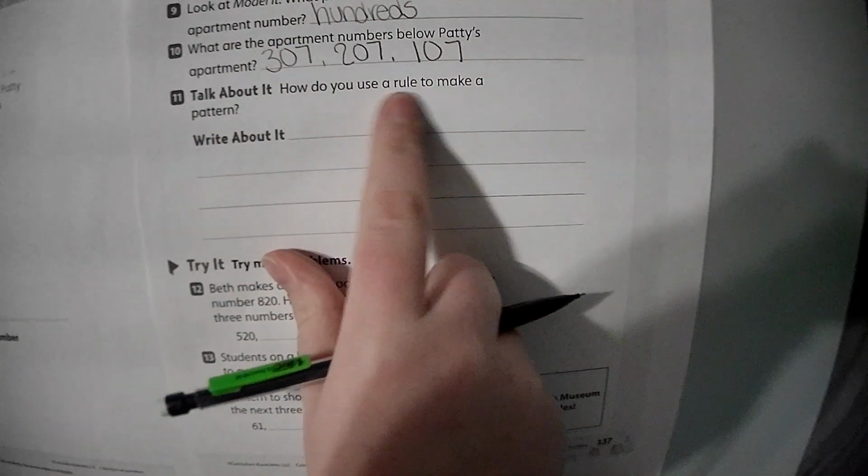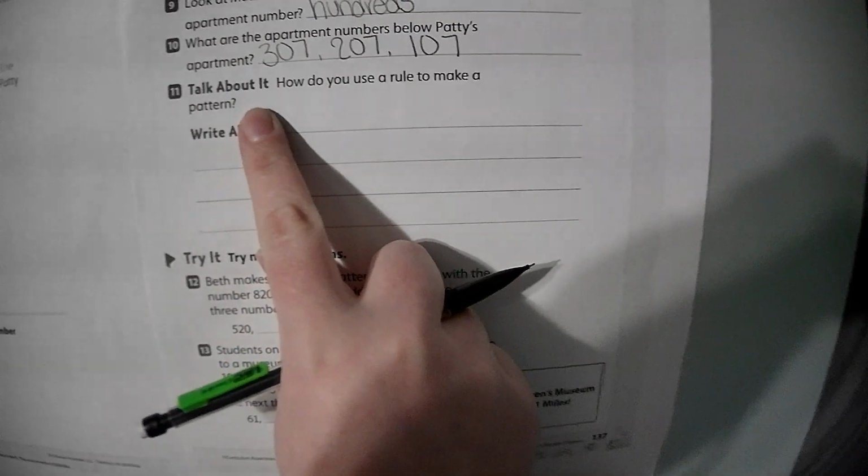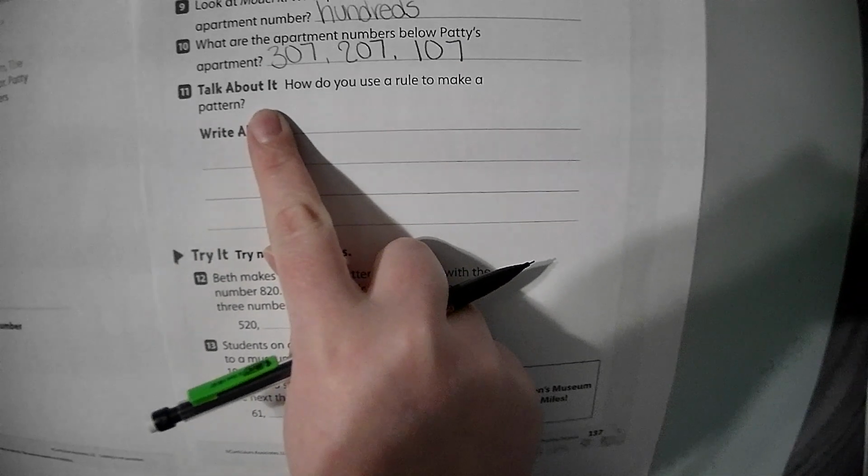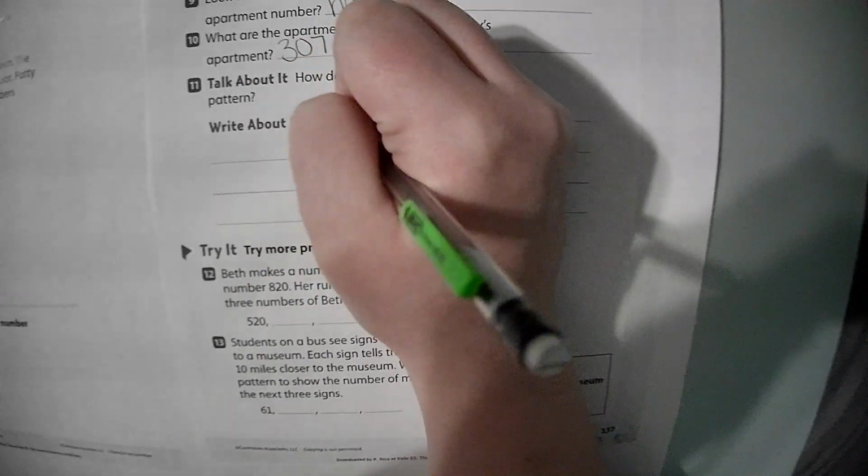How do you use a rule to make a pattern? Well, you have to start with the number you have.